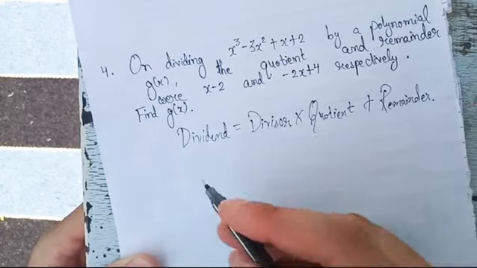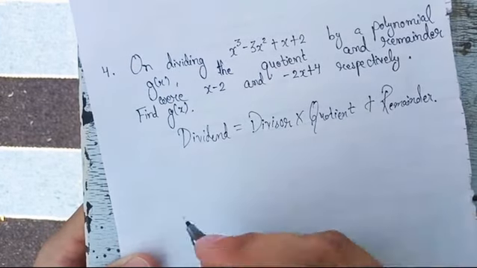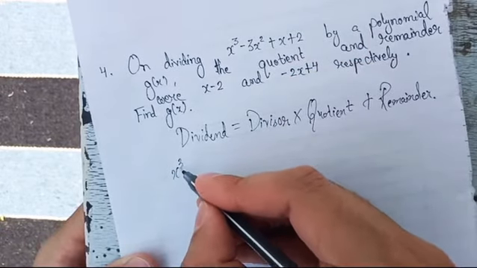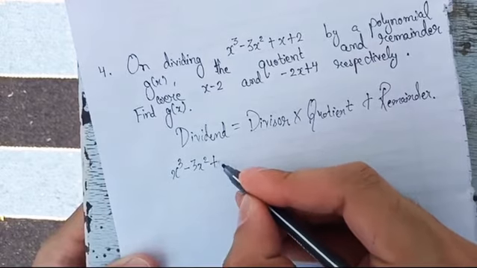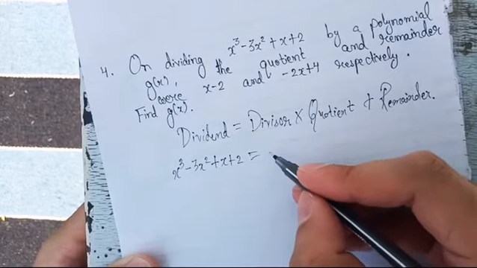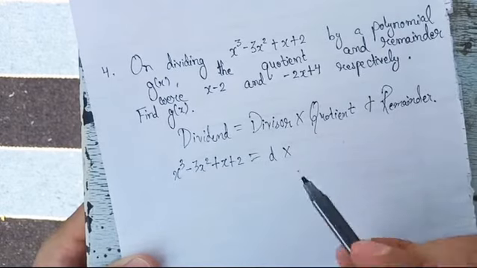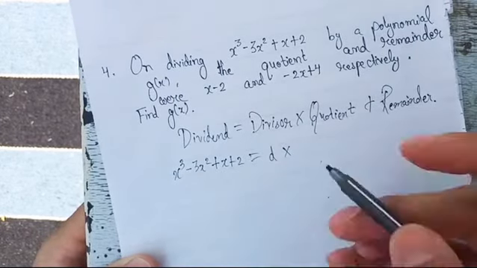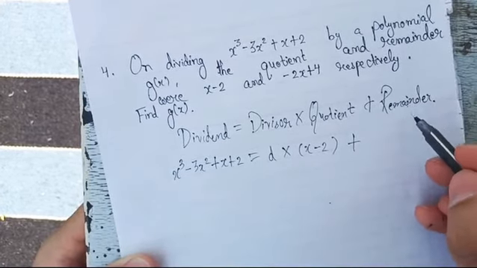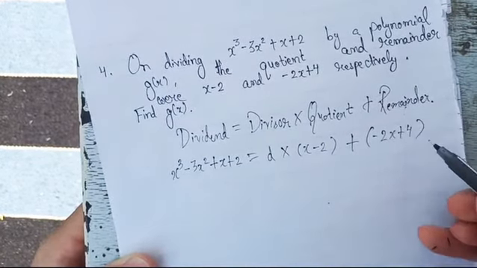So in case of polynomial also we will use this formula. We can write here dividend, which is given as x cube minus 3x square plus x plus 2, and divisor we don't know, so we will write it as d only, into quotient plus remainder. Quotient is given to us, that is x minus 2, so here I will write the quotient x minus 2, and remainder is given as minus 2x plus 4.